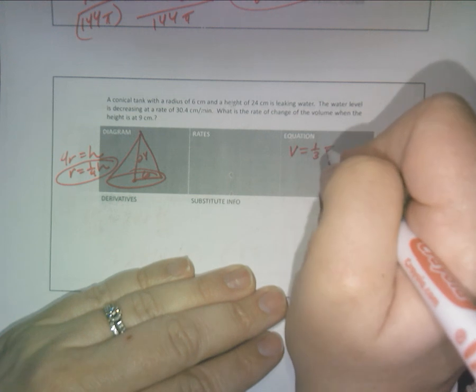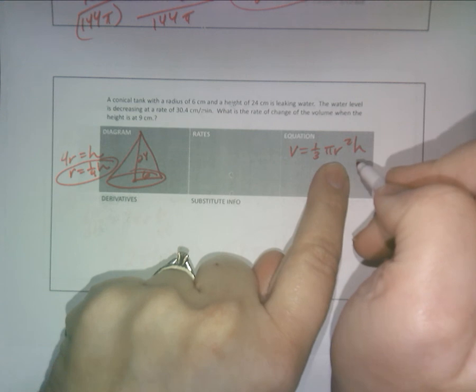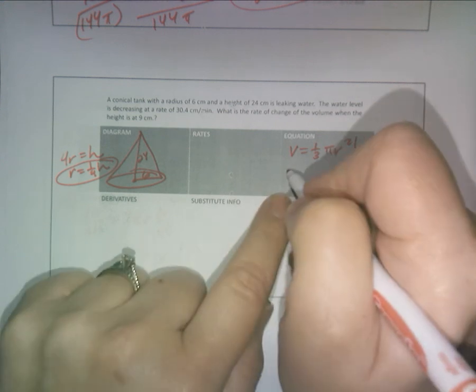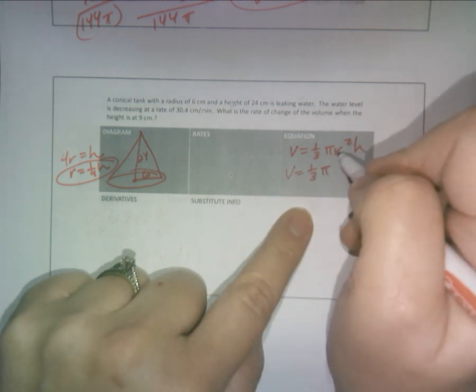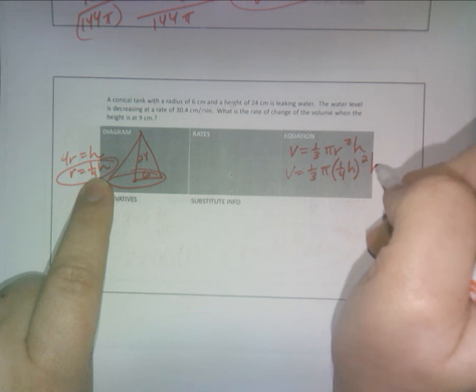Okay. So going back to my little formula here, you never, ever, ever take the derivative of an r and an h next to each other, ever. You don't do product rule for that. So I first have to get all the r's to be h's. So r is 1/4 h. Right here, I'm going to replace r with 1/4 h squared.